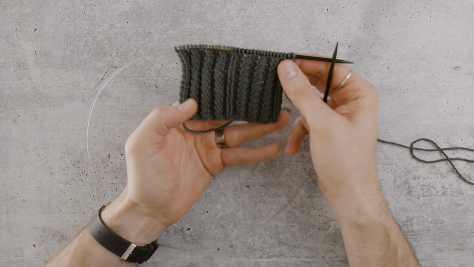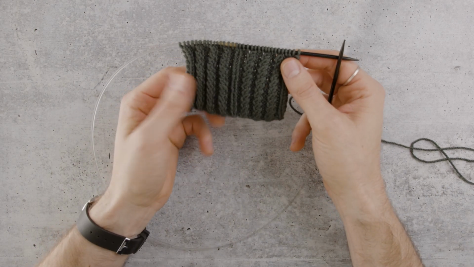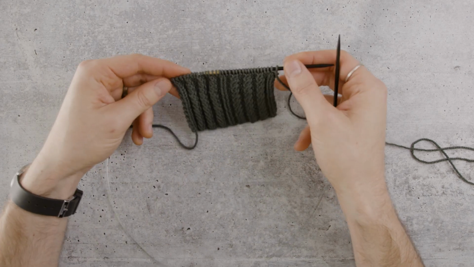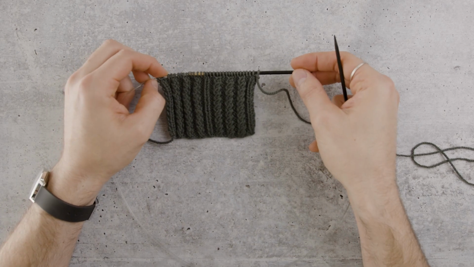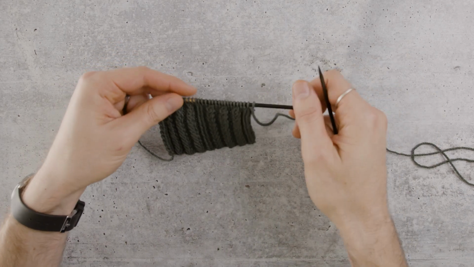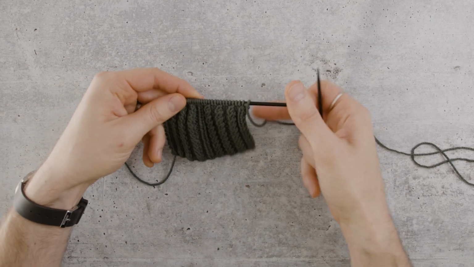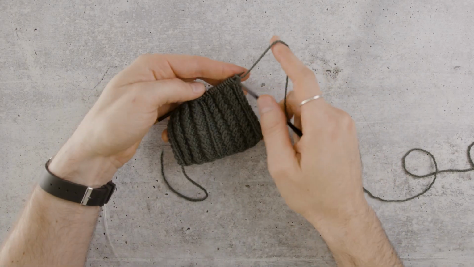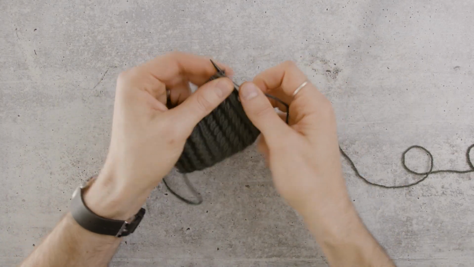You can work these as a regular 2-stitch cable with a cable needle if you want, but the way that I'm going to show you today is much smarter and faster because it doesn't require an extra tool. So let's jump right in. We'll do right twists first and left twists second. I'm going to go ahead and show you right twists first.